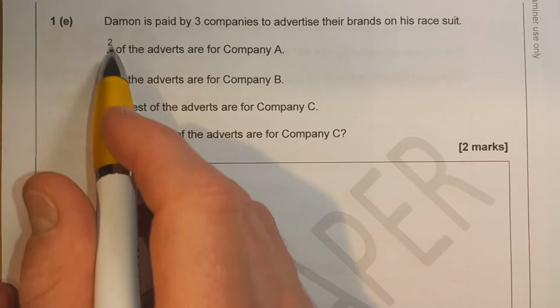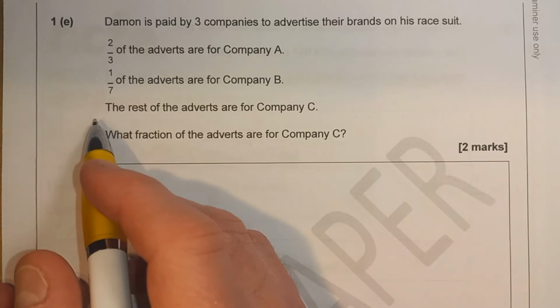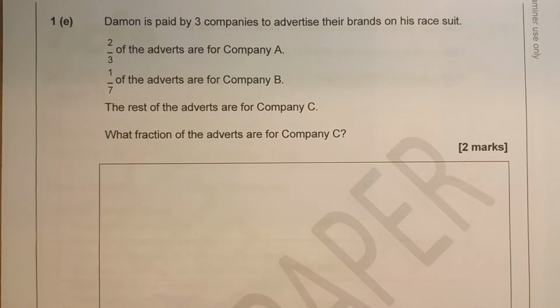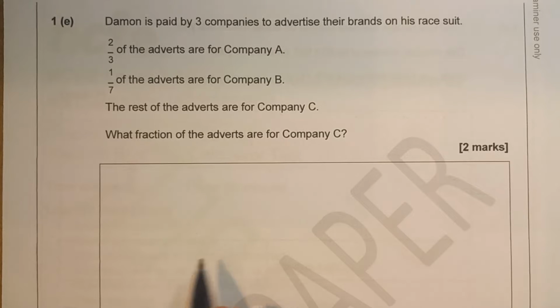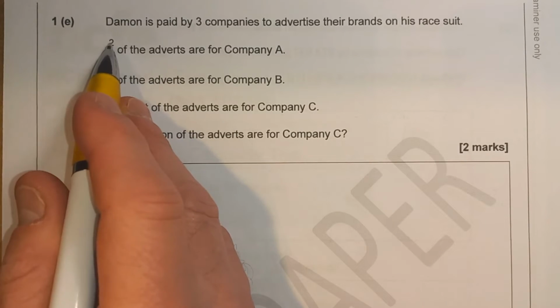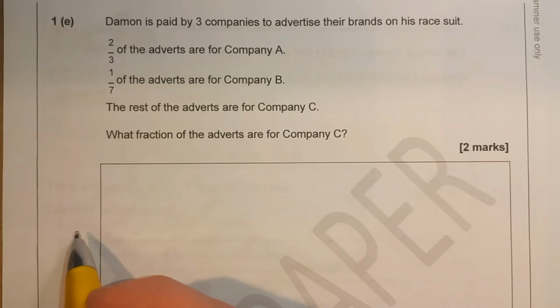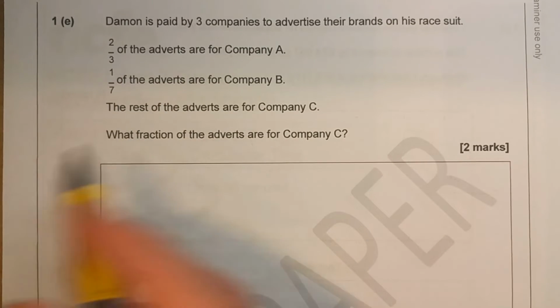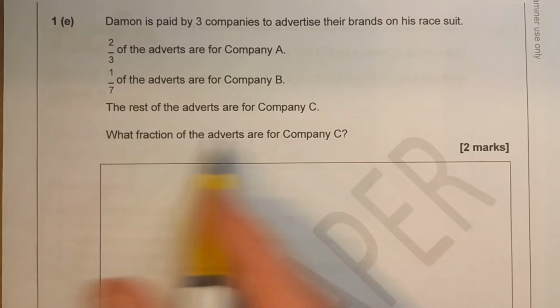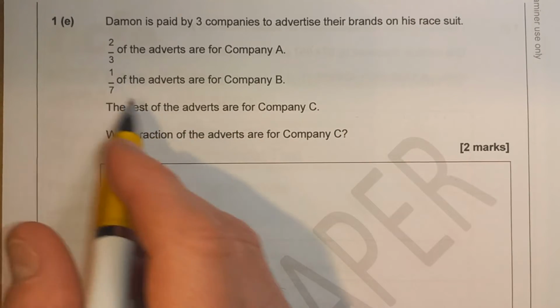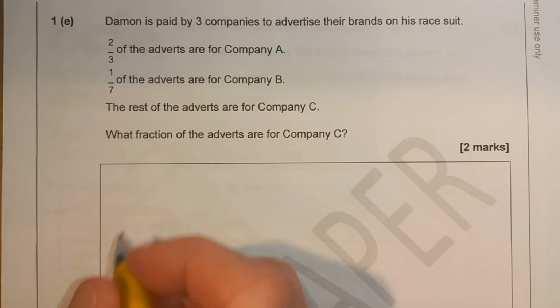Well, what we can do is add these two together, and the rest, so in other words, if we then take that answer away from 1, that would be our answer. Or if you think of it in terms of percentages, say 60% of the adverts were for company A and 10% were for company B. Well, in total, that would be 70%, and the leftover bit, the 30%, must be for company C. So we're doing it a similar way, but with the fractions.